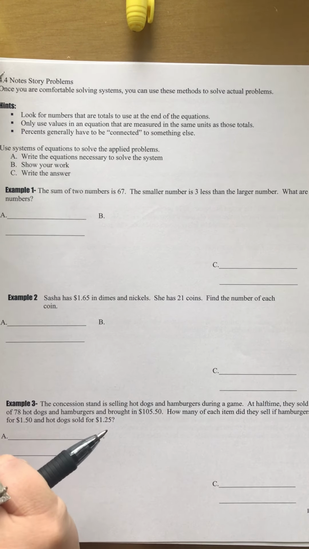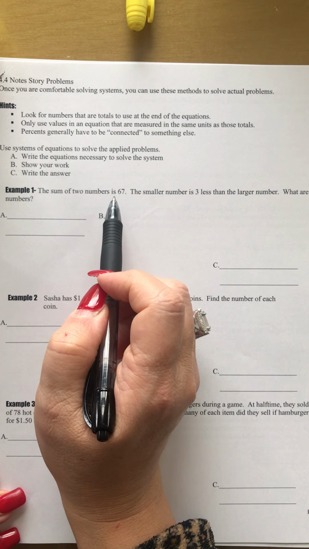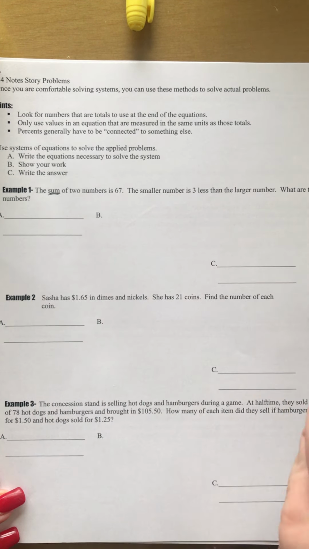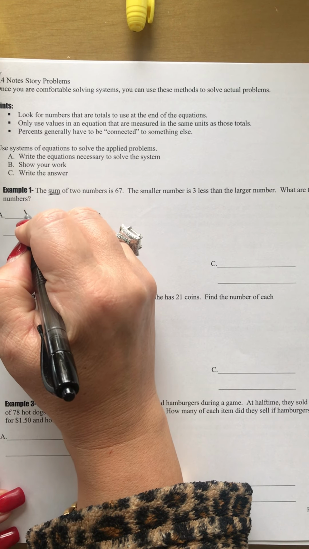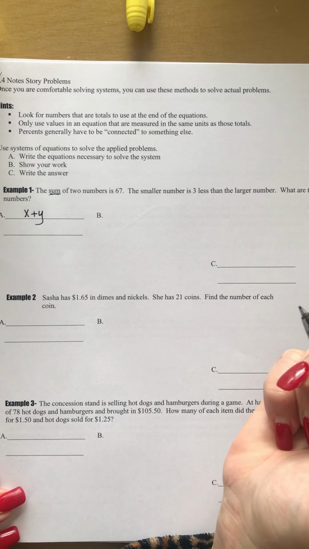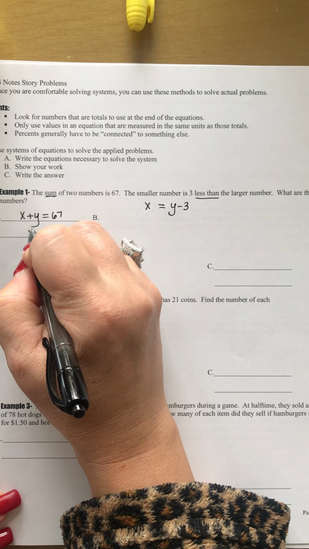But the first problem, it says the sum of two numbers is 67. The word sum means add. So you have two numbers, so we're going to call them X and Y. And you don't have to always use X and Y, but for this one I'm going to use X and Y. The sum of them is 67. And then it says the smaller number is, okay, so let's designate X as the smaller. X will be the smaller, it says 3 less than the larger number. So remember I taught you when you see less than, write this in reverse order. So it'd be y minus 3. So these are your two equations.